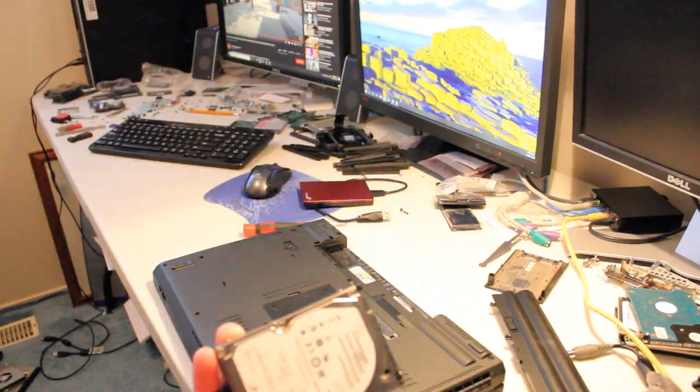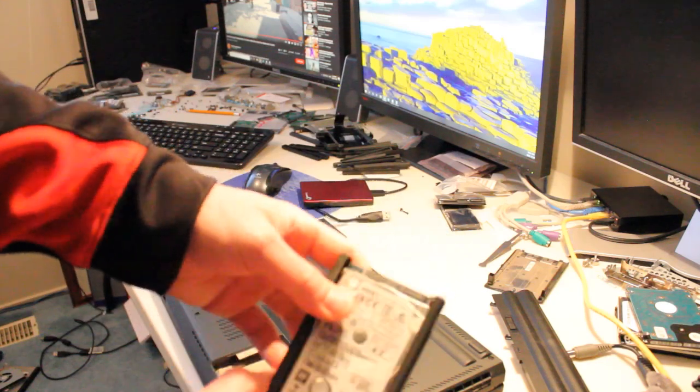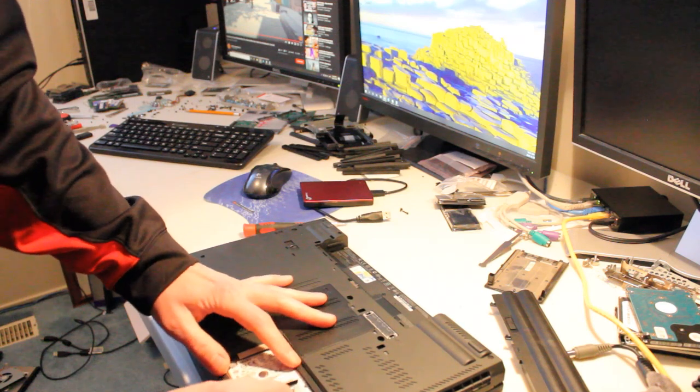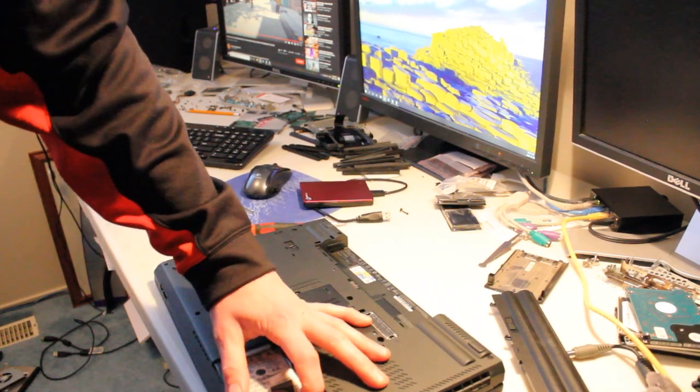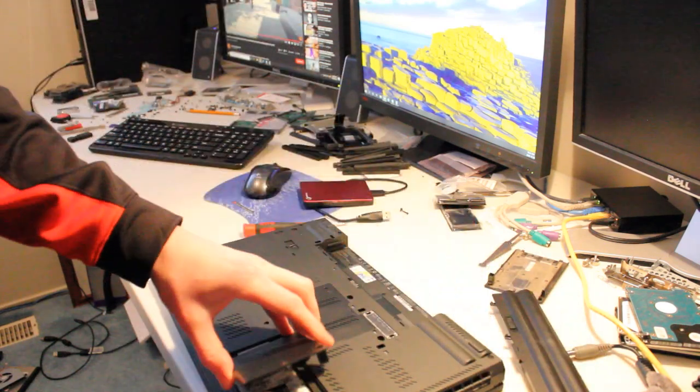So I've taken out the storage drive, and we're putting in the hard drive that had the corrupted files, or whatever, the failing hard drive. I'm going to plug that in, and just so it stays in place, we'll put the cover back on.